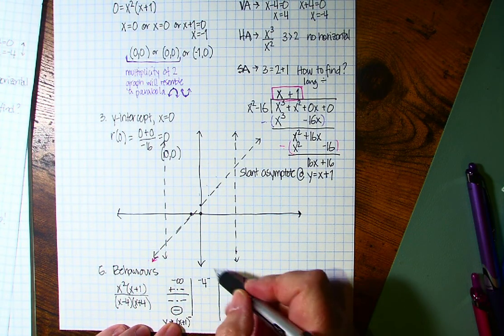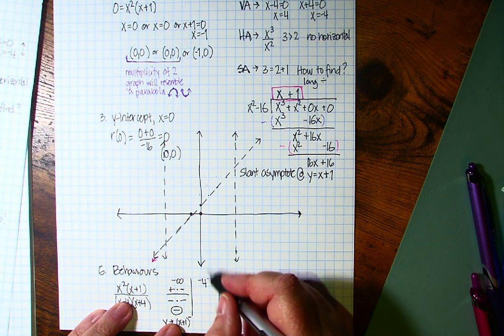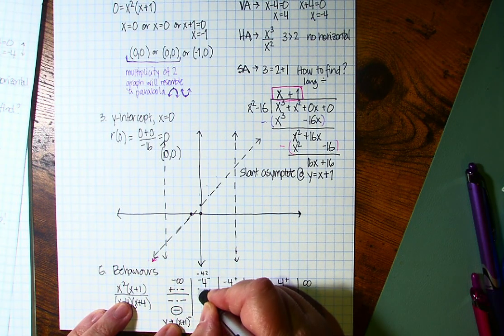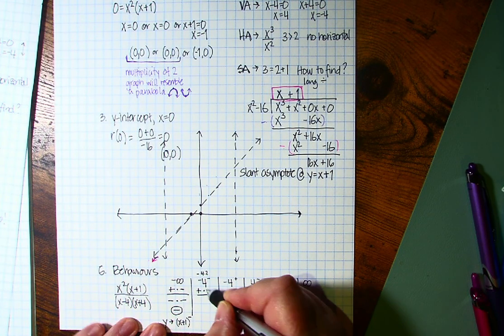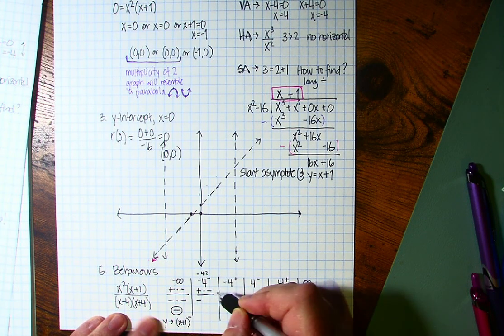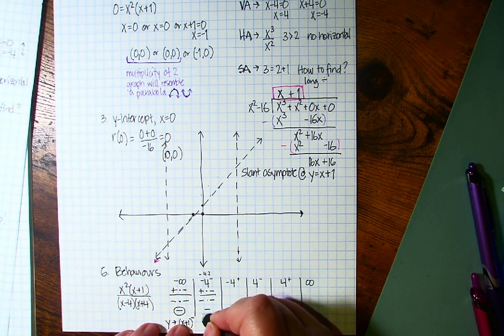All right, let's try the negative 4. A number slightly smaller than negative 4, such as negative 4.2. If I square it, it's positive. If I add 1, it's going to be negative. If I take a negative 4.2 and subtract 4, still negative. If I add 4, it's still negative. So I've got a negative number.